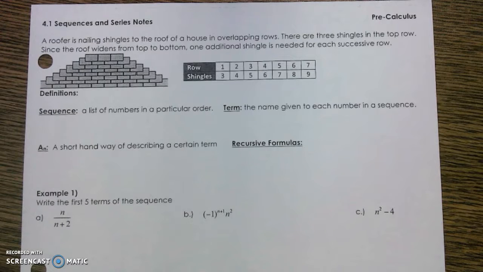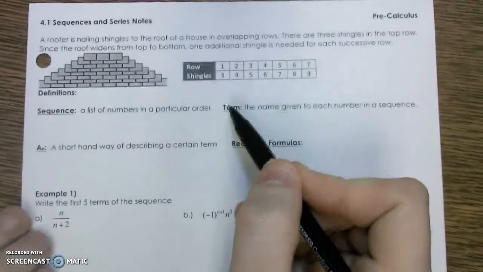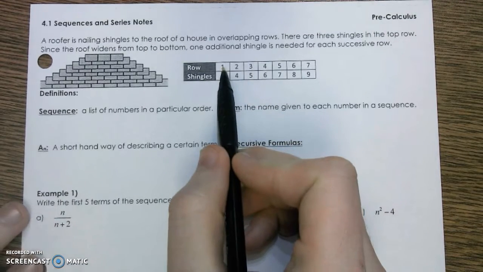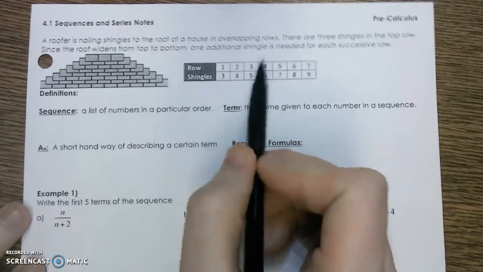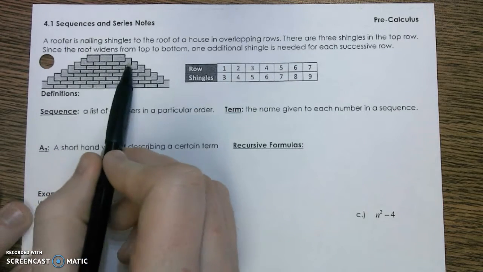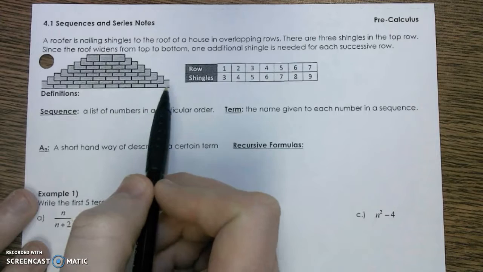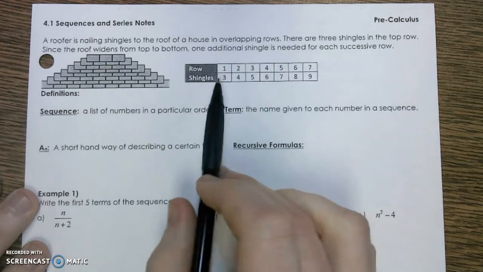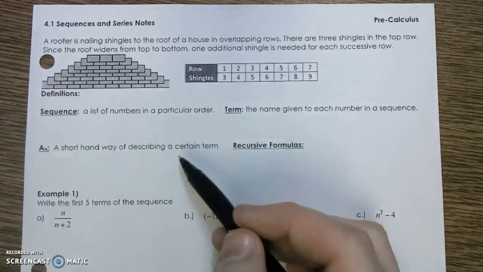In chapter 4, we're talking about sequences and series. Here we're talking about a roof with shingles, and I've got a table of what row I'm talking about and how many shingles are in that row. So we see in row 1 there's 3, row 2 there's 4, and so on. And so we're going to use this example to describe our definition here.